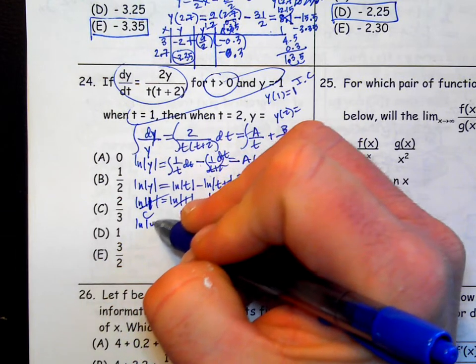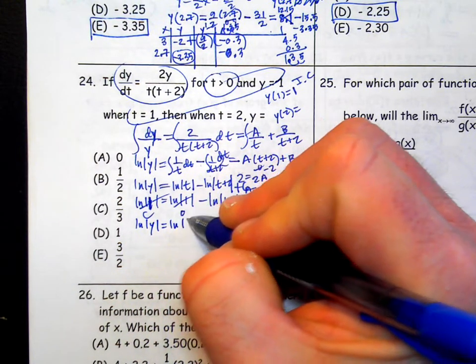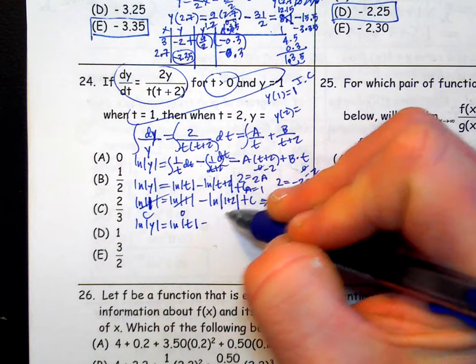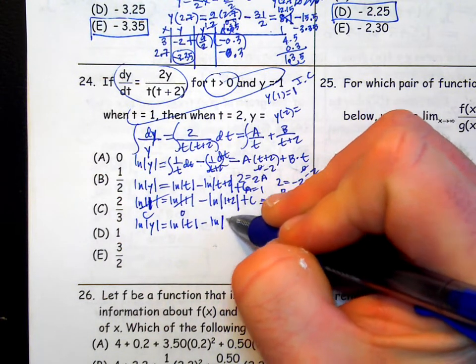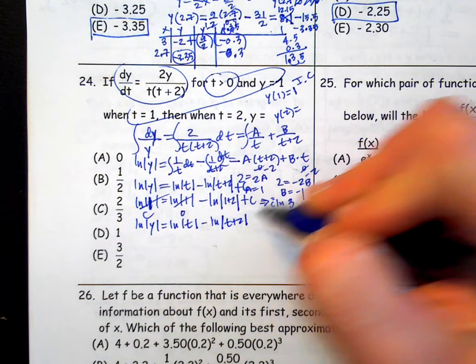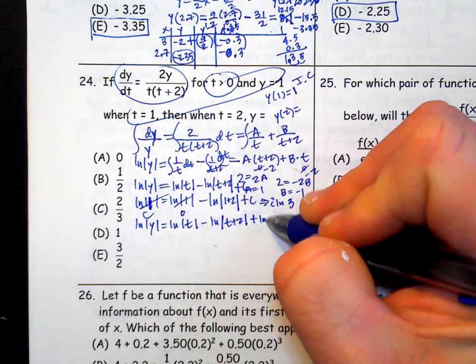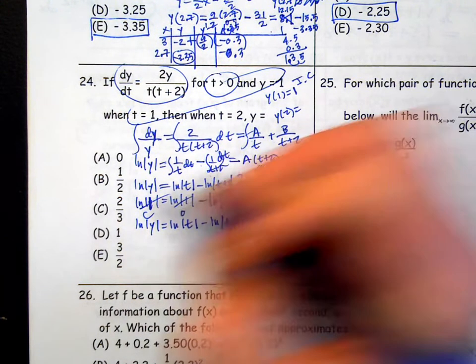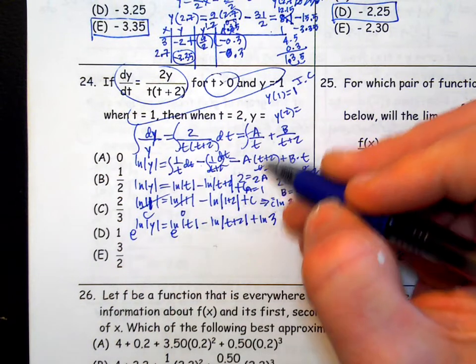Natural log of the absolute value of y equals natural log of the absolute value of t minus natural log of the absolute value of t plus 2 plus natural log of 3. So then we got to solve it. We're going to exponentiate both sides.